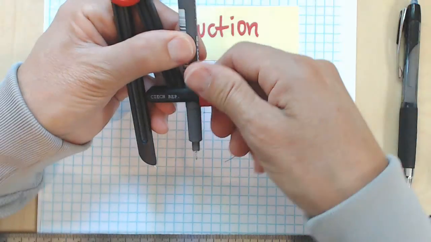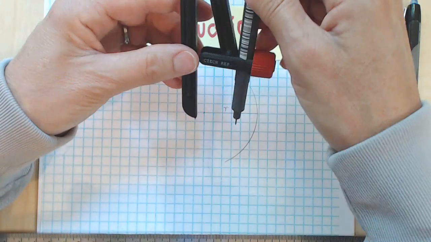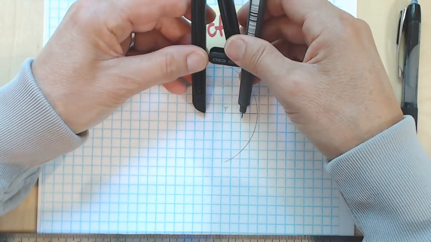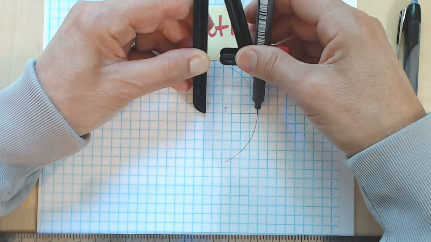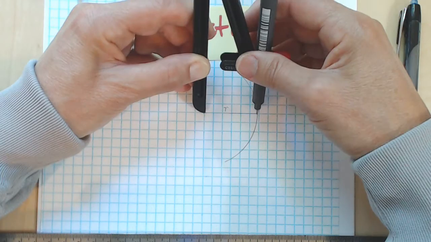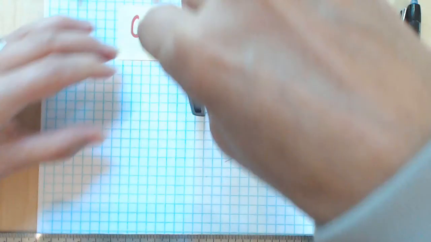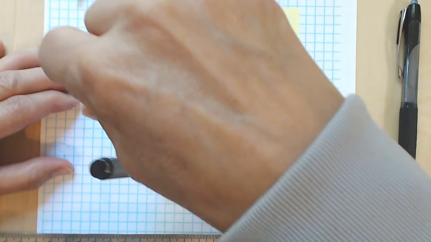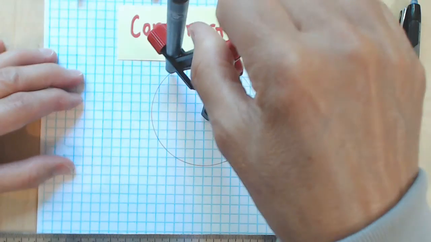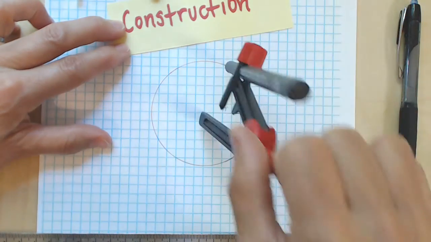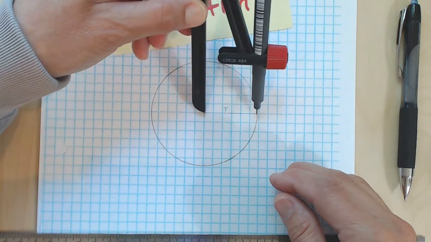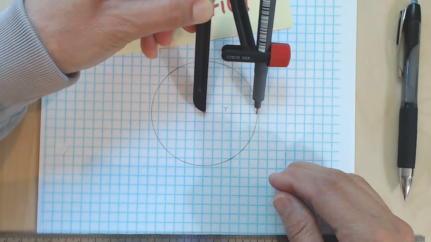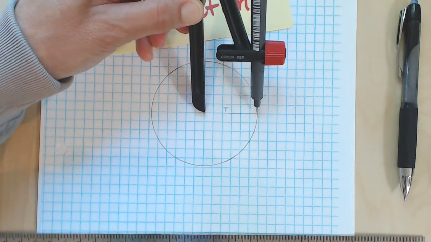So I have a marking pen in here, and if I want to keep the same radius, I simply put the needle of the compass in at the original center that I made with my first circle, and I open the pen out to where the initial radius was, and I continue drawing a circle. So that compass has now been set to that same radius and used to draw a circle.